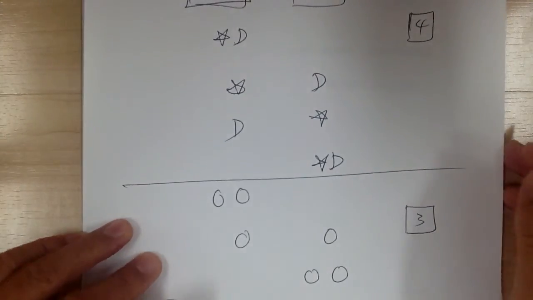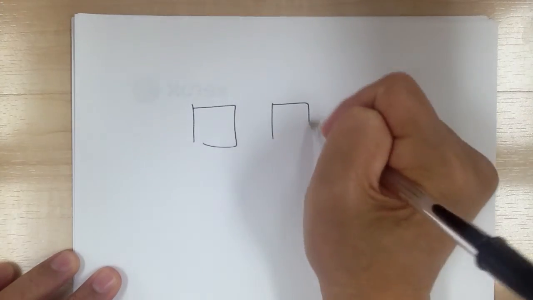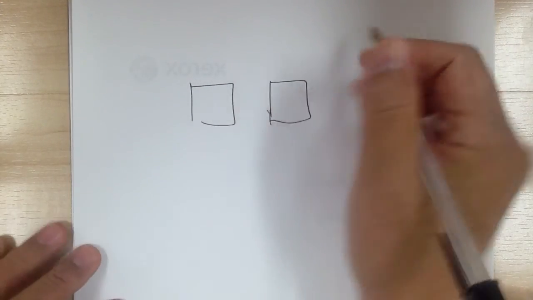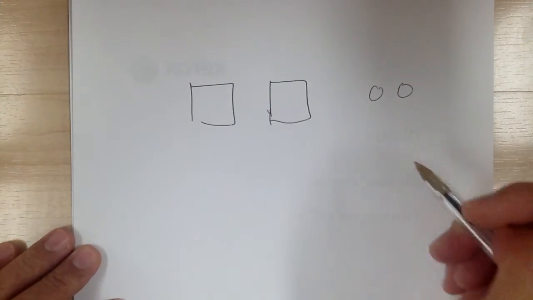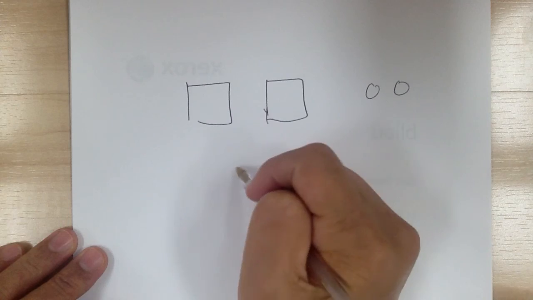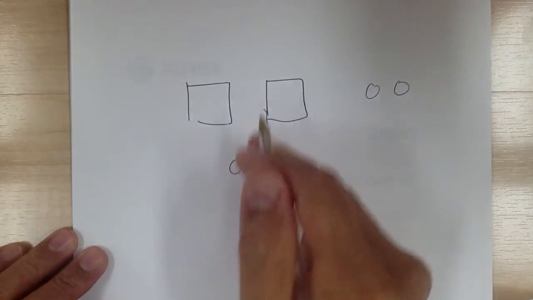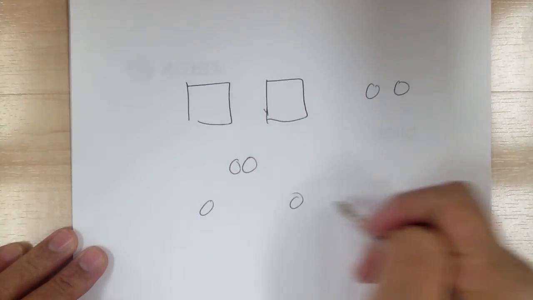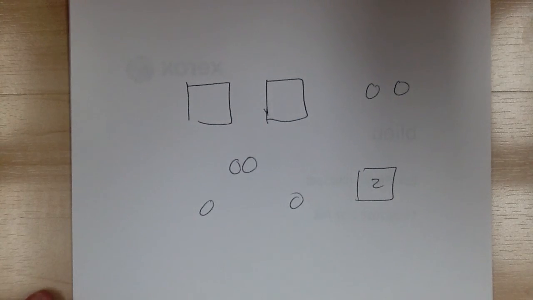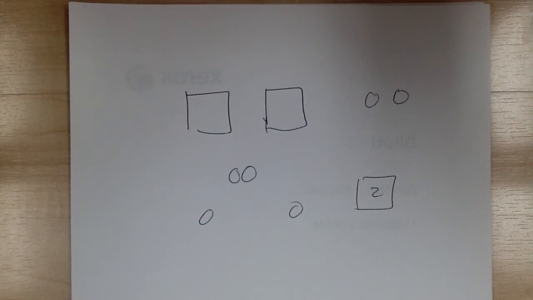Now if the boxes are identical, if the boxes are indistinguishable and the objects are indistinguishable, then you can only have 2 in one of the boxes, or you can have 1 each. So you have 2 choices. You have to read the problem carefully and it depends on the situation.